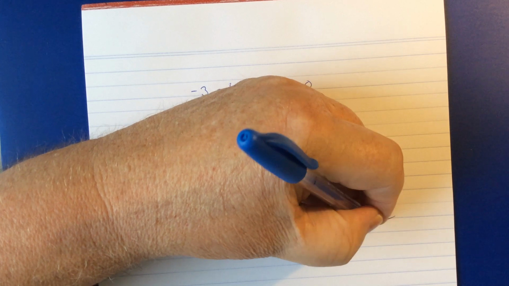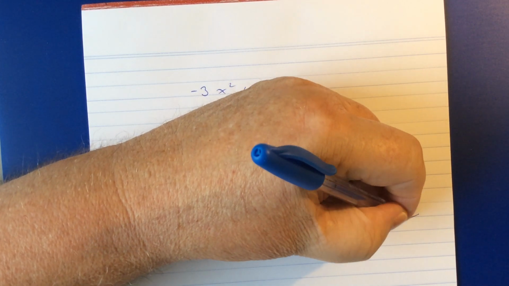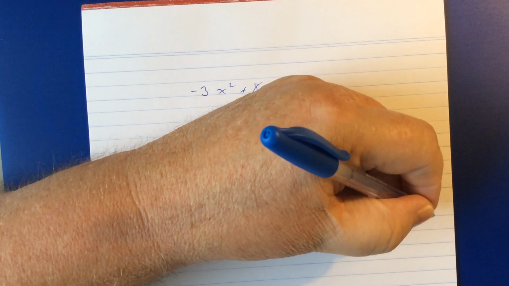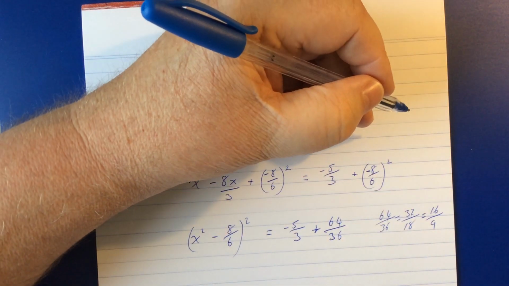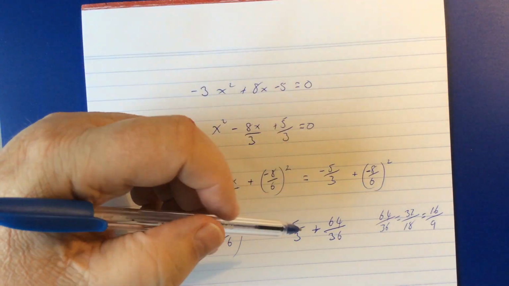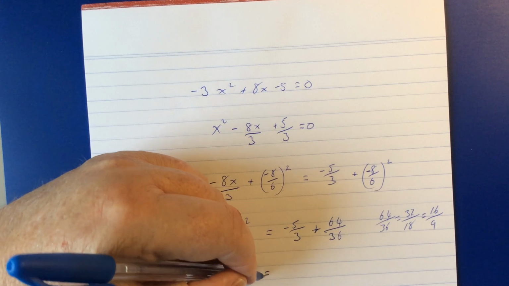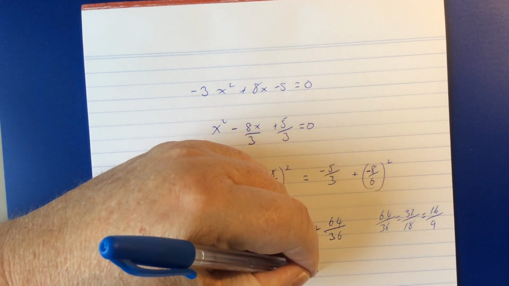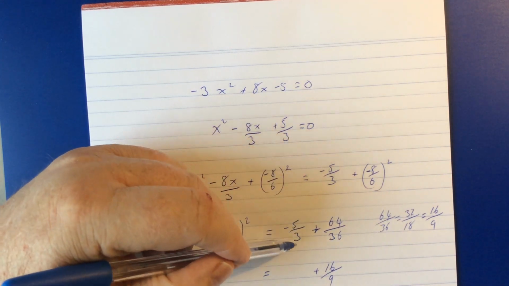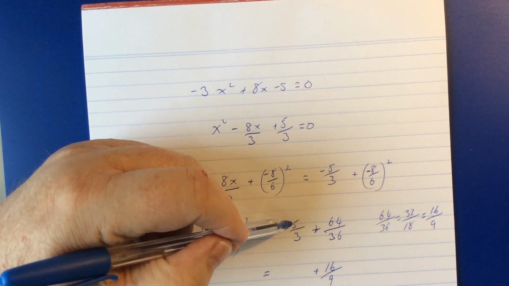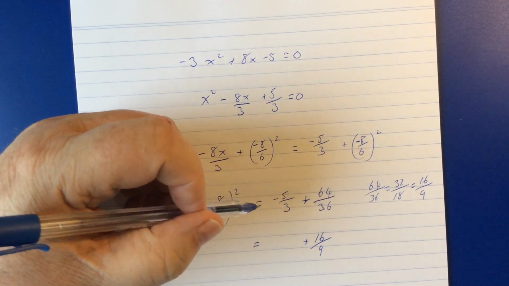So 64 on 36 is equal to 32 on 18, which itself is equal to 16 on 9. Aha. Right. So what we've got is 16 on 9, and what I'm going to do is convert this to a fraction with a denominator of 9.